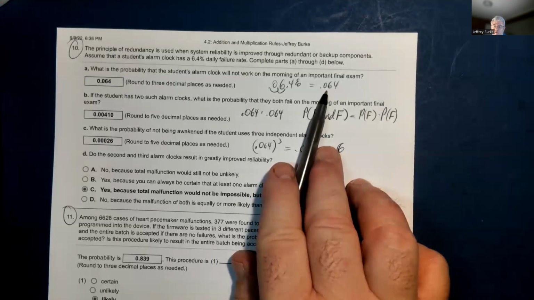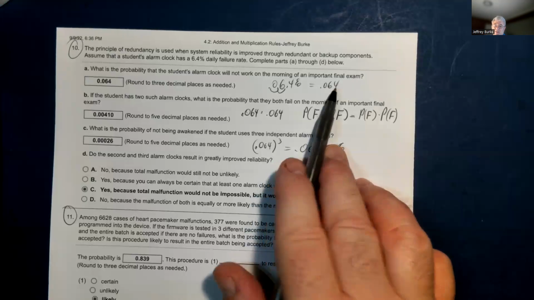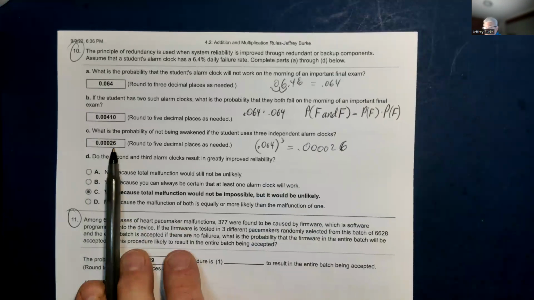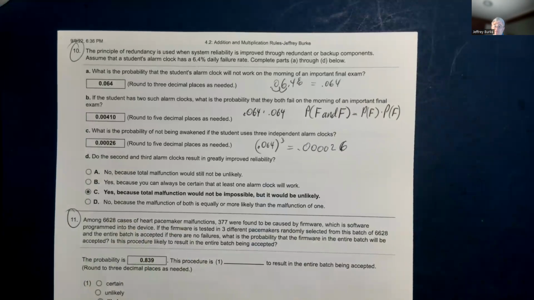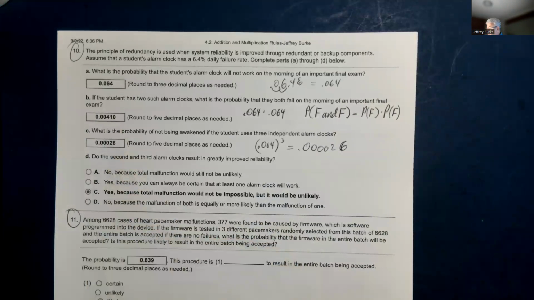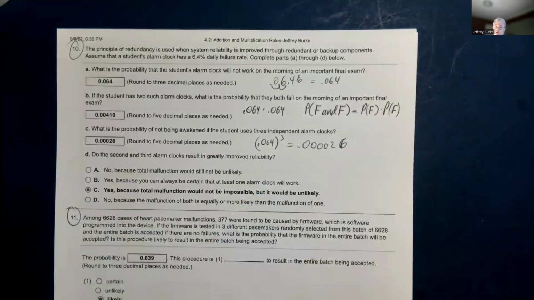So if that were true, something that has the probability of 6.4% is not considered unlikely. But when you start going to probabilities that are less than 1%, then it becomes unlikely because these probabilities are less than 5%. So yes, malfunction would not be impossible, but it would be unlikely.